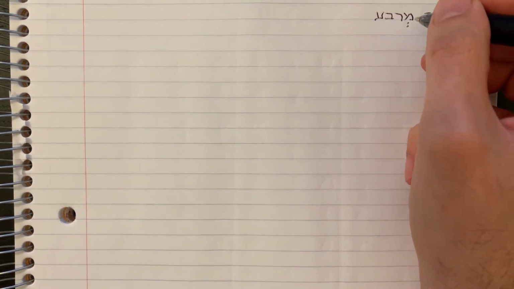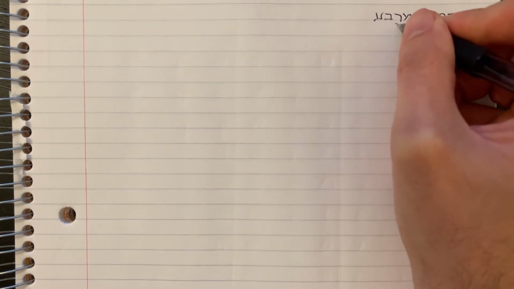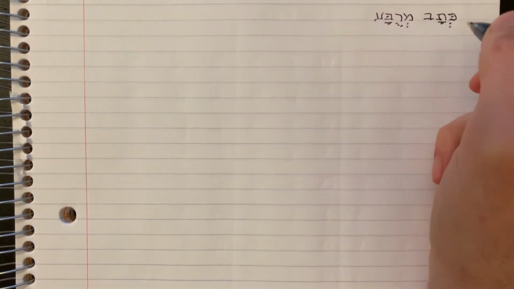Kitav Merubah means squared script, and soon you'll be reading this.